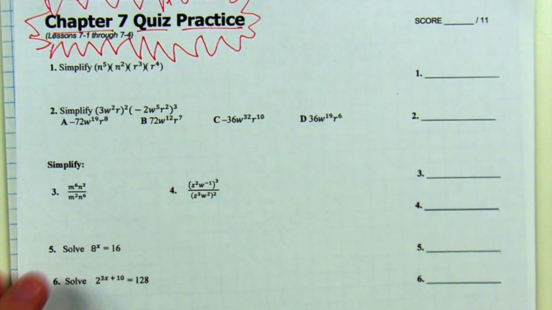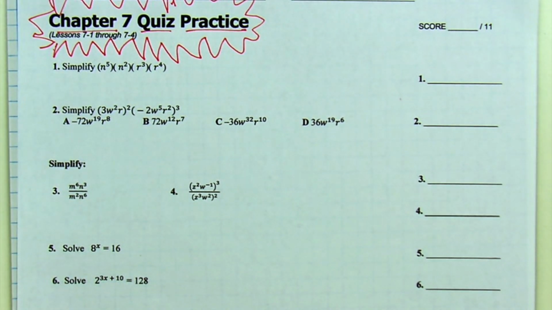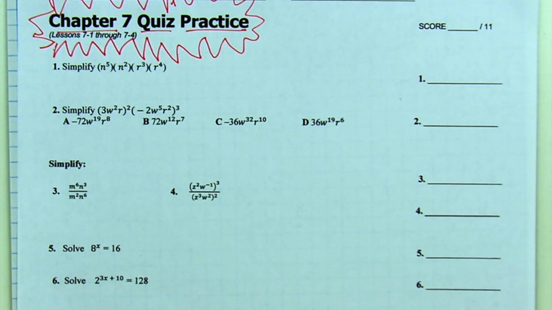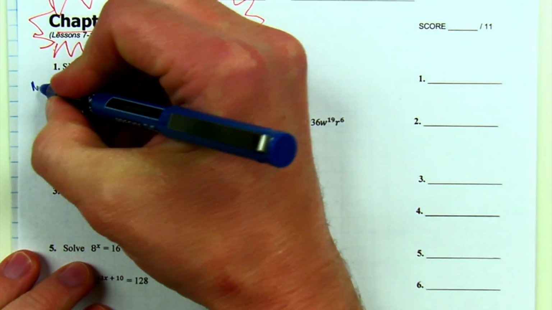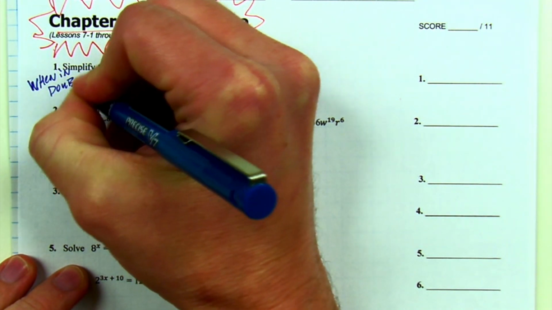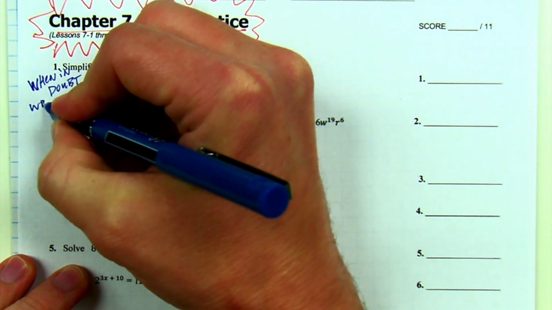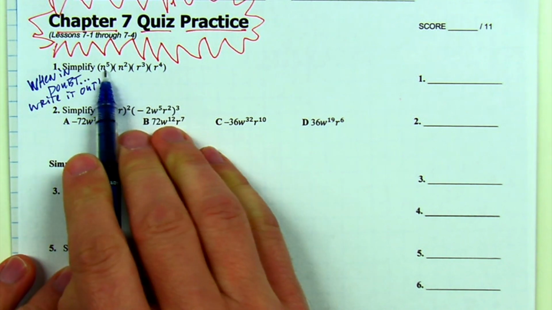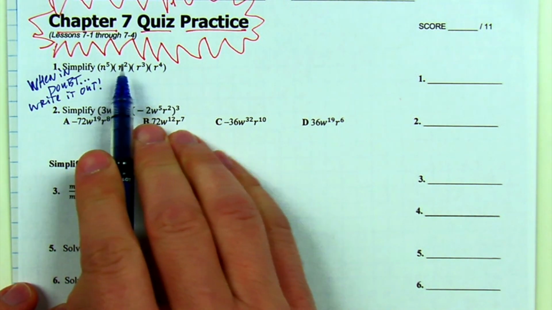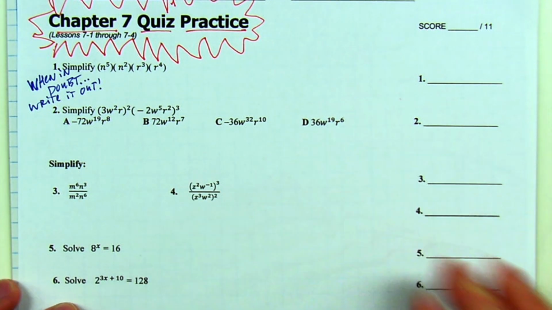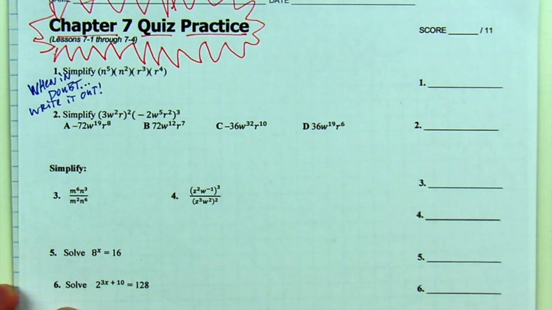Let's explain away. Number 1, we're going to simplify this whole big mess of n's and r's. Remember, whenever you have any problem on this quiz, when in doubt, what should you do? Write it out. So, could I take this problem and write n, n, n, n, n, n, n, r, r, r, r, r, r, r? I could. I'm not going to right now, but you could do it yourself if you needed to. And then you could count up how many n's and r's you have.